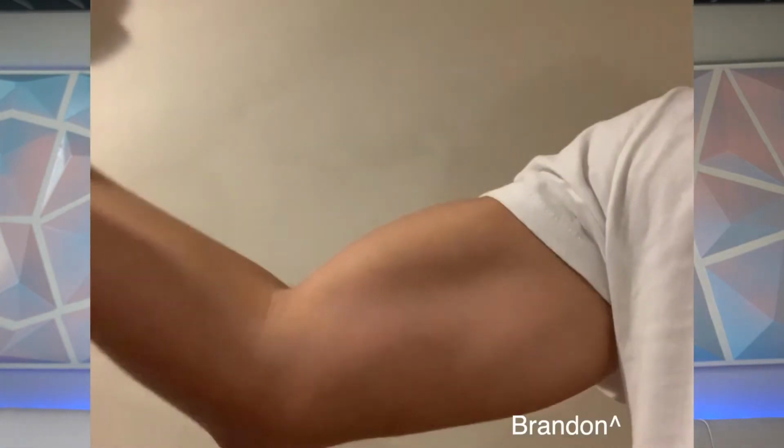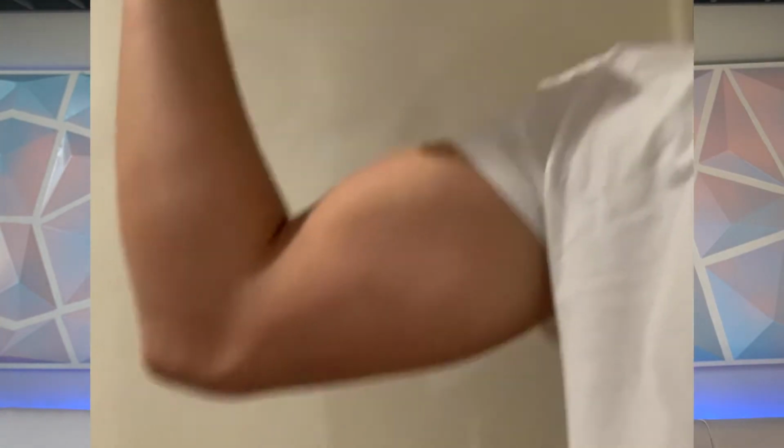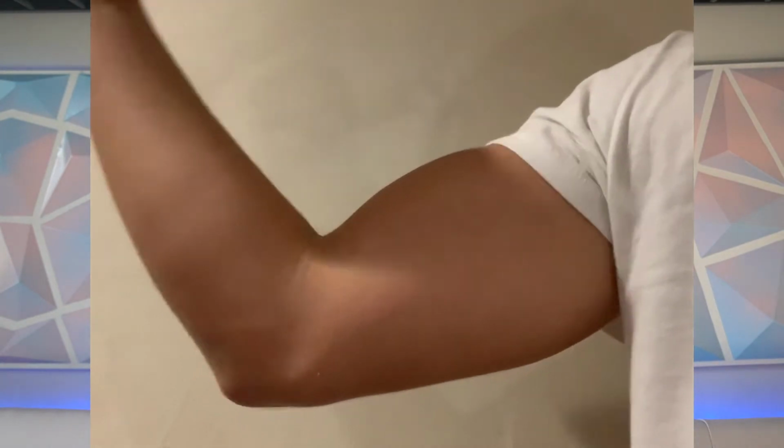There are different movements for your muscles. First, contractibility, which is the ability for your muscles to contract. Then we have extensibility, which is followed sometimes by contractibility. It's your muscle's ability to extend.